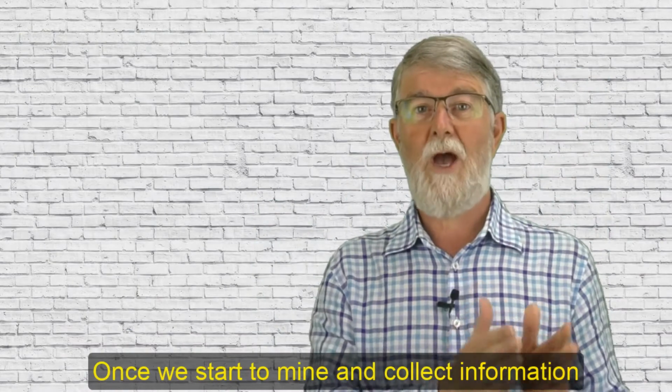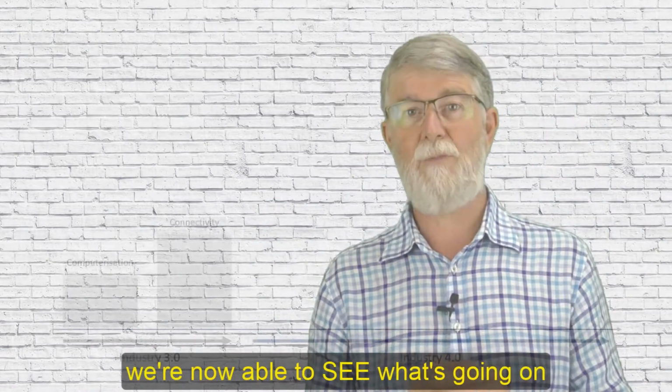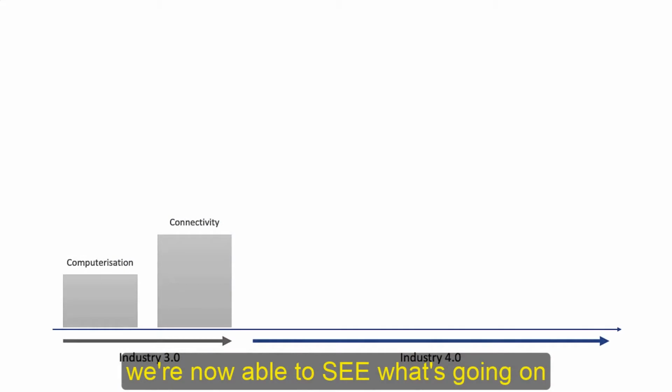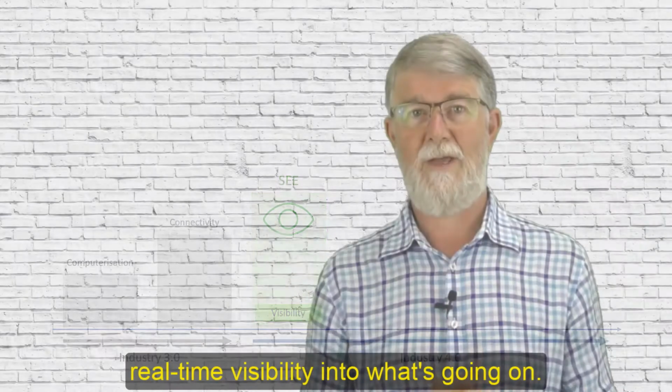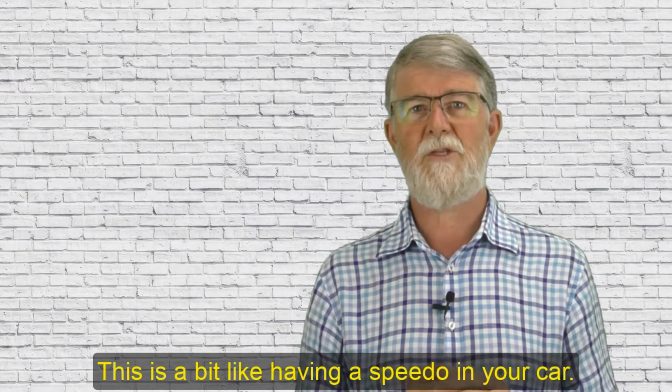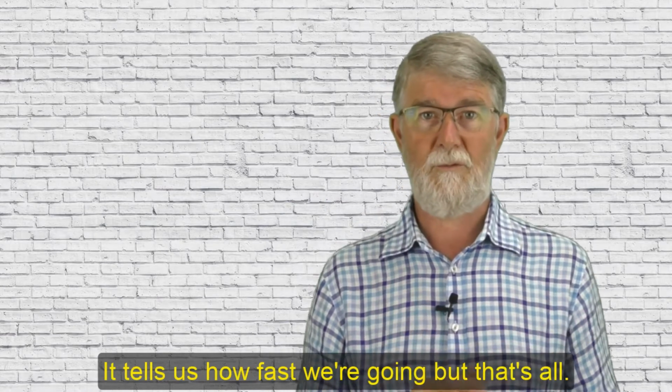Once we start to mine and collect information from our plant level systems, we're now able to see what's going on in our manufacturing environment. In other words, we can now have real-time visibility into what's going on. This is a bit like having a speedo in your car. It tells us how fast we're going, but that's all.